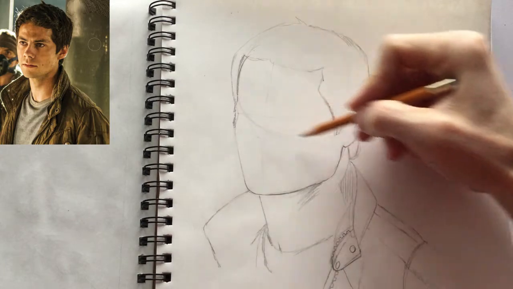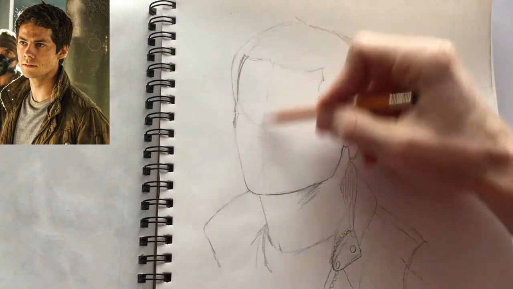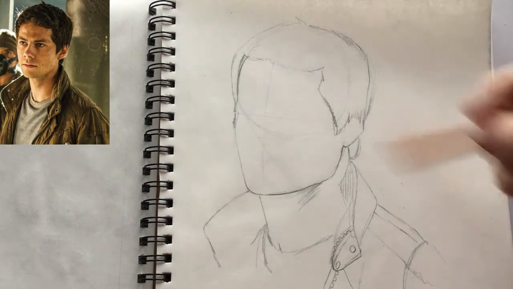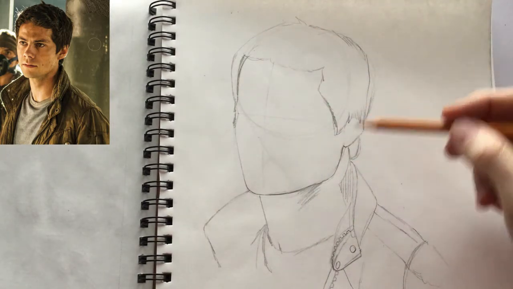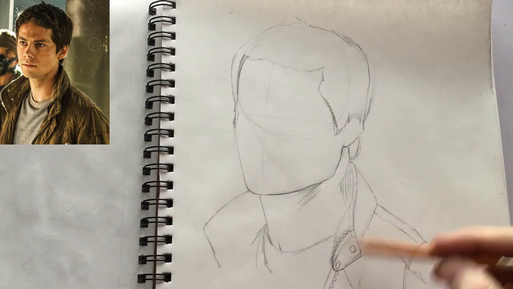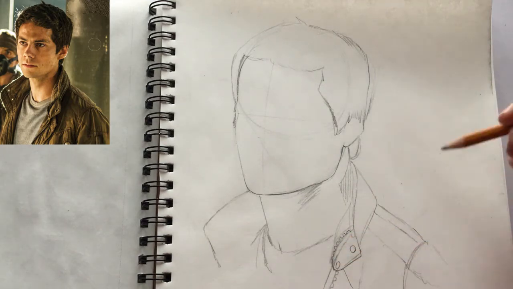You can see I've already got my circle, which I started off with. I've got my axis line. I've already worked out some of the basic lines of the face in terms of, I guess, the head, and blocked out some areas for dark shading, and some details such as the zippers here and there. And this just gives me a good base to start with.